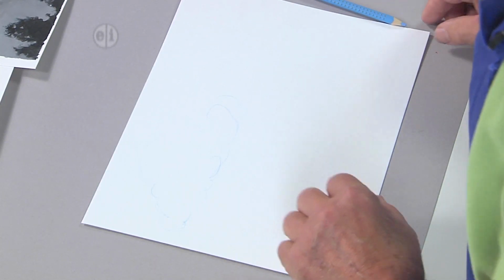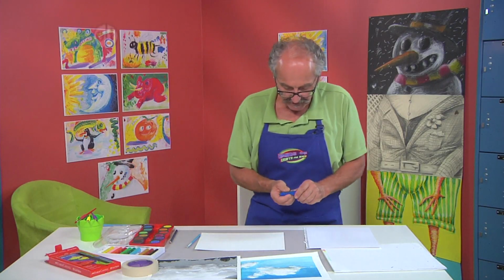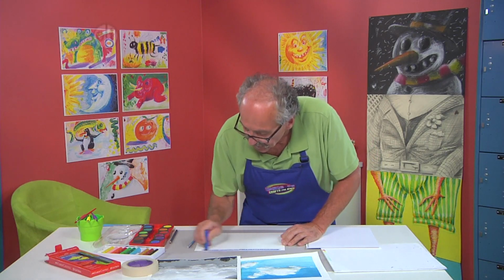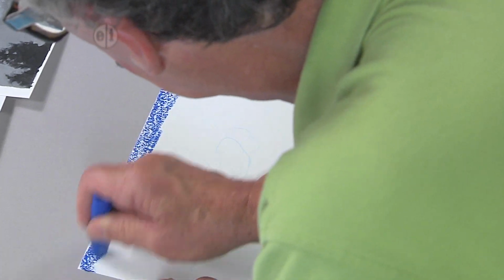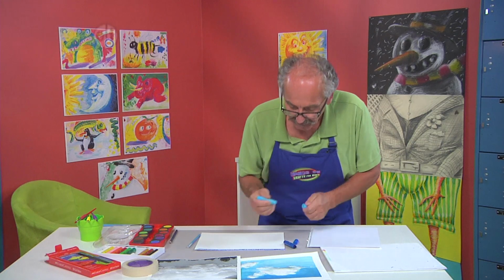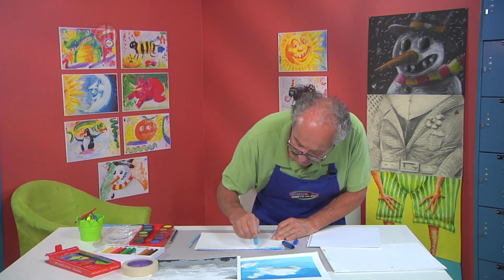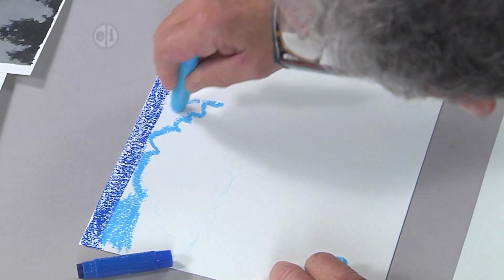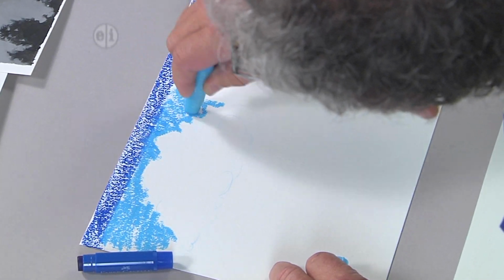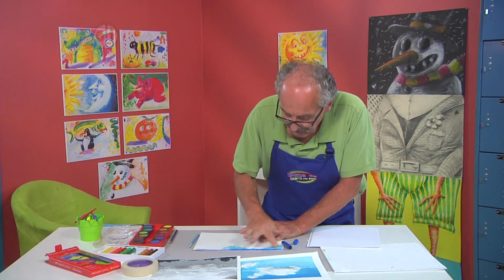All right, so these are gel sticks, and they're water soluble, and I like to use these because they cover a very large area very quickly. So I'm going to put a dark blue at the top, and then I'm going to take a light blue immediately underneath it. And when I get down to the cloud, I'm going to stop because this could be my white area. And then I can blend that together with my finger.